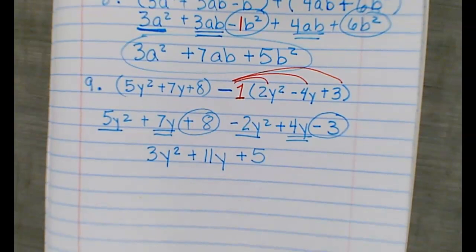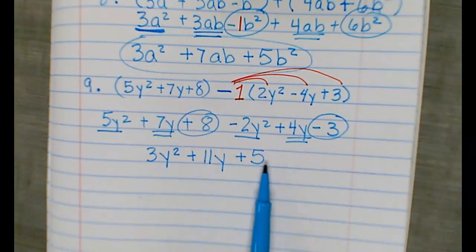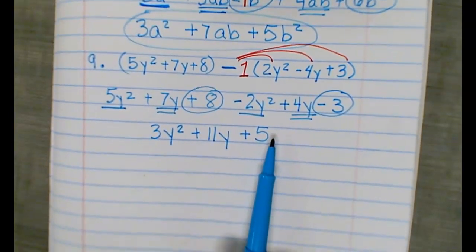When you write your answer, it should be in this form with the y squared before the y and the one without a variable last. That's called a constant.